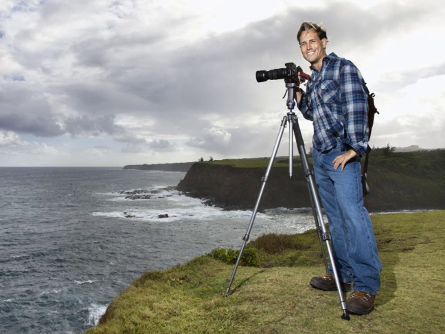In this setting, the shutter speed can get pretty slow, so be sure to steady your camera or use a tripod to avoid camera shake.